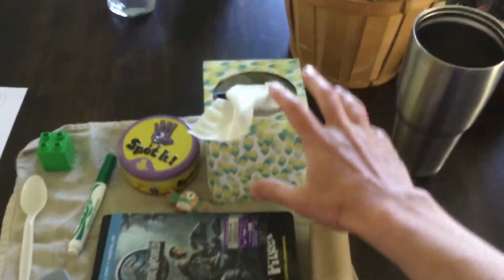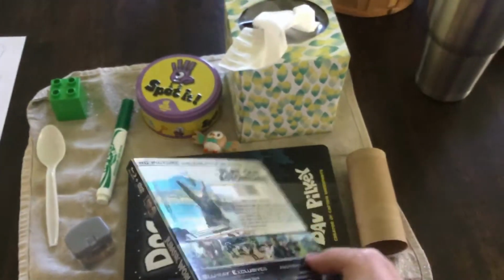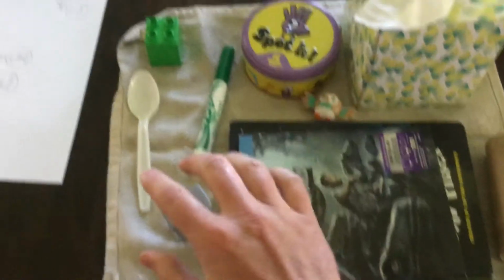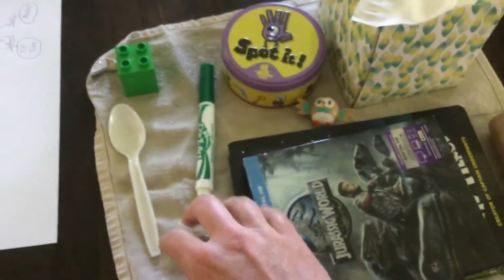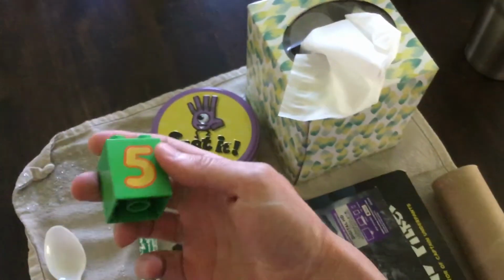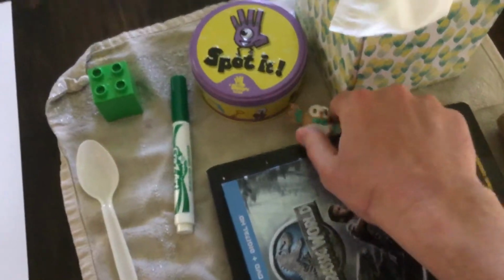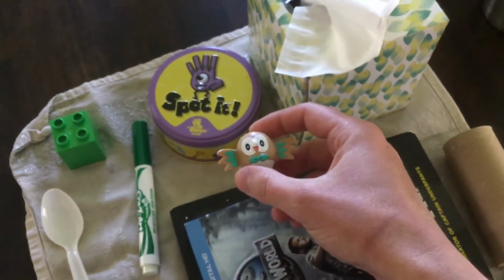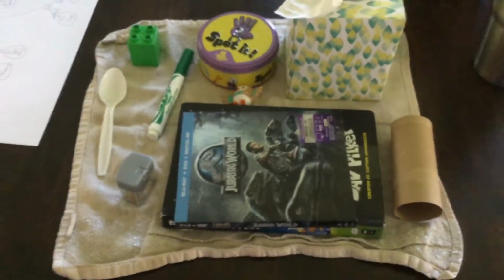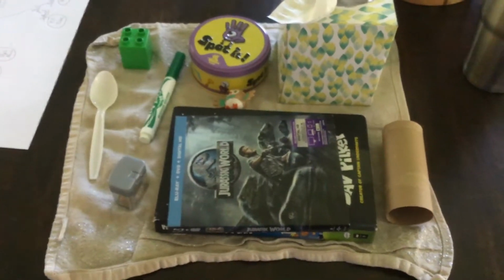She got us a tissue box, toilet paper tube, Jurassic World DVD, the Boys Dog Man book, a pencil sharpener, a plastic spoon, a marker, a Duplo with a 5 on it, the Spot It game, and some random owl Pokemon guy. And I told her to make sure that all the objects had to fit on this cloth. And she did it, and she got them all on there.